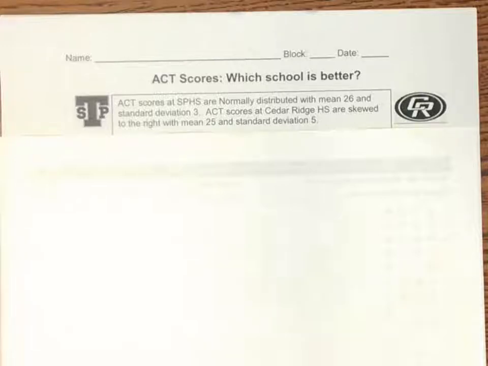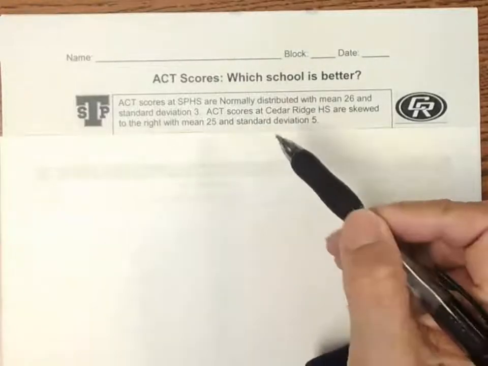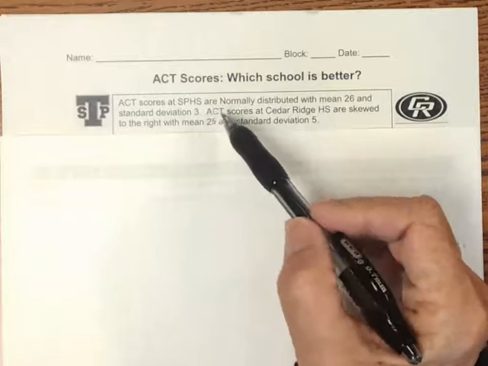Okay, so last lesson from section 7.3. This is the difference, the sampling distribution for the difference in means. And we're going to use ACT scores. These are not the actual ones.